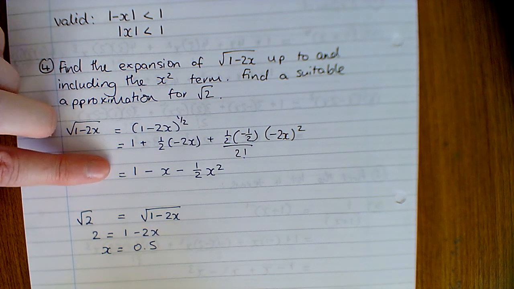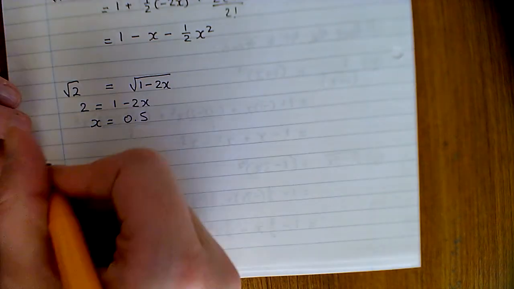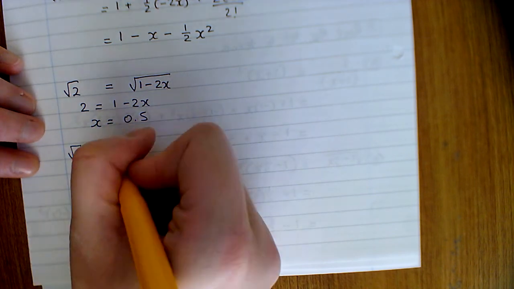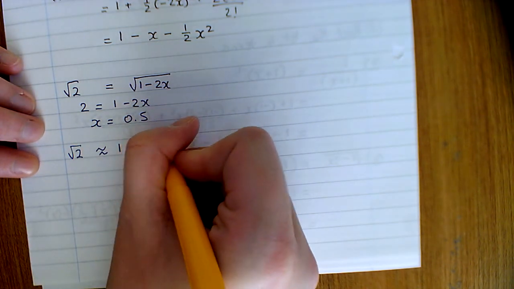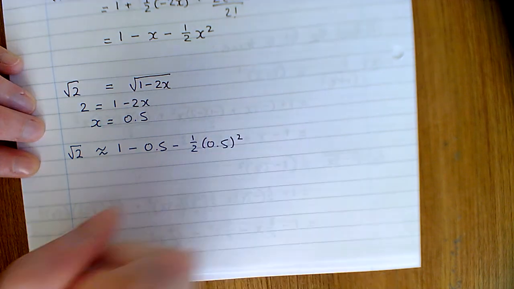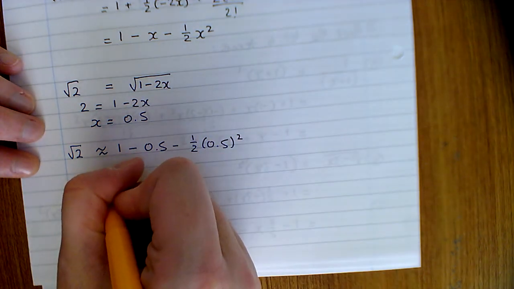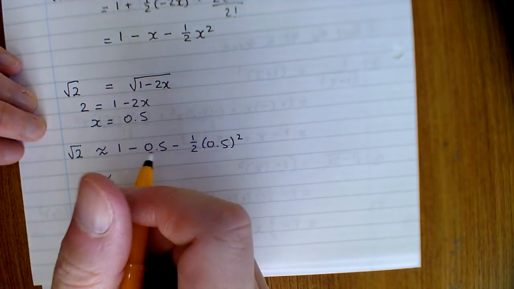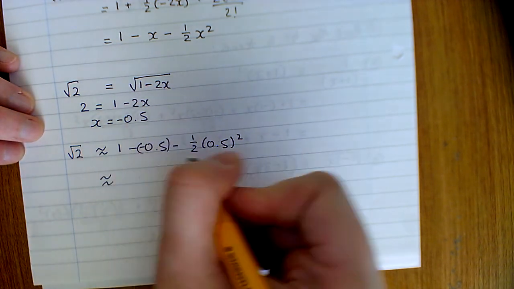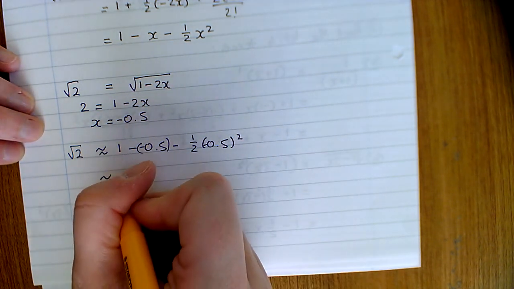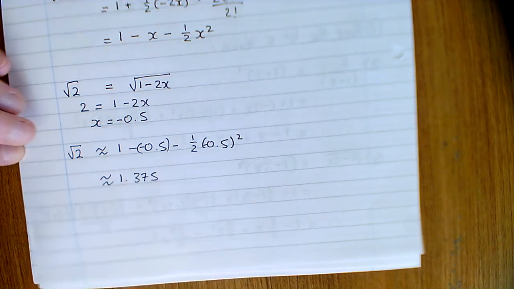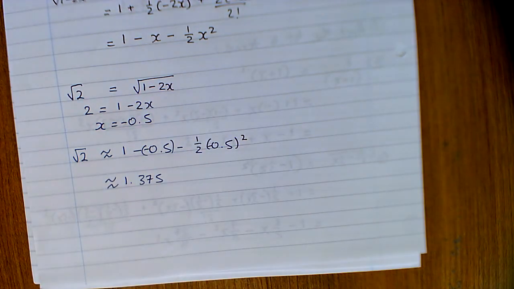We put that into our expansion, so we get root 2 is approximately equal to 1 − (−0.5) − 1/2 × (−0.5)². Sorry, that should be minus a half. And when we do that sum, we get 1.375.